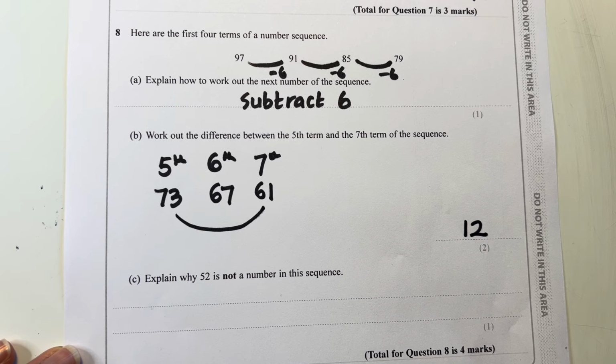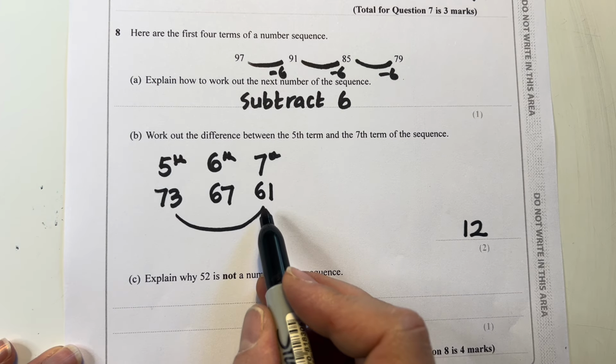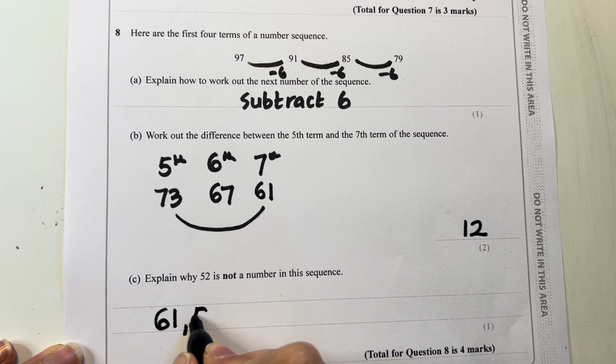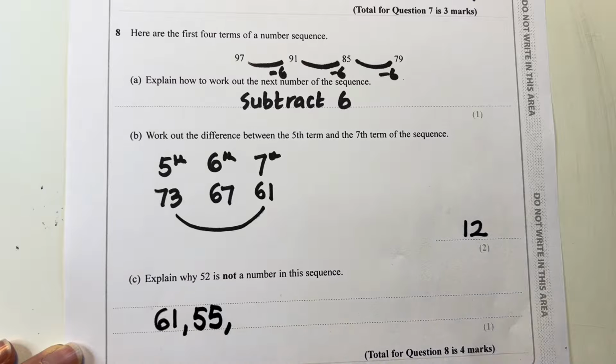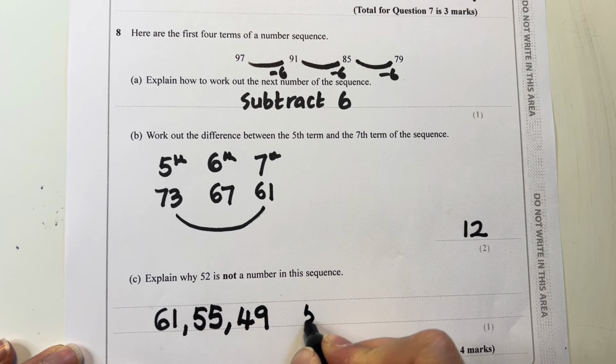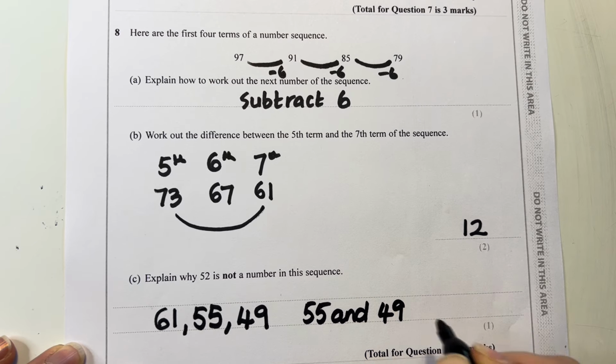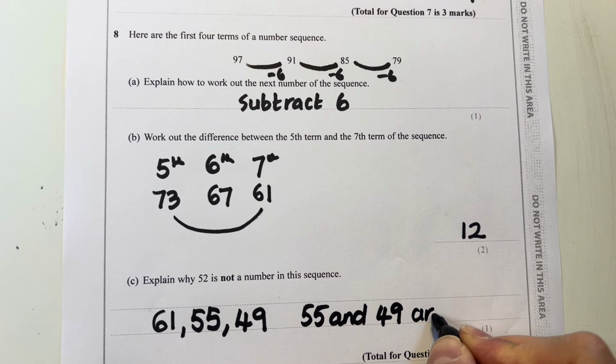Part C asks us to explain why 52 is not a number in this sequence. Again, we're pretty close to where 52 is, so we can carry on the sequence by taking 6 away. And 6 again. And so we can see that 55 and 49 are in the sequence.